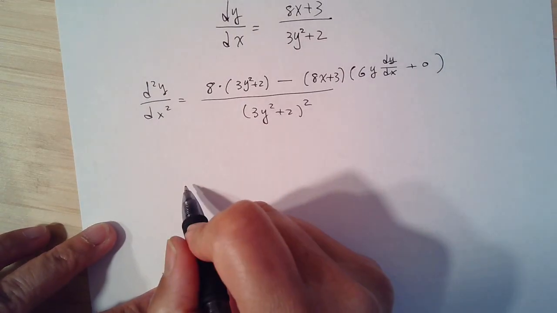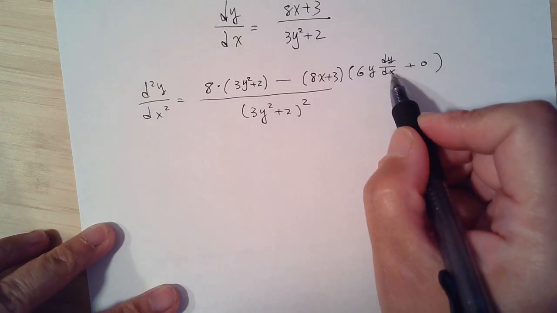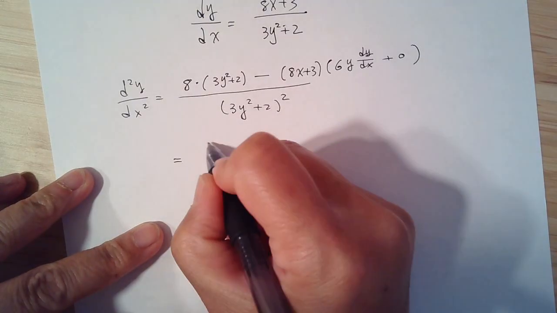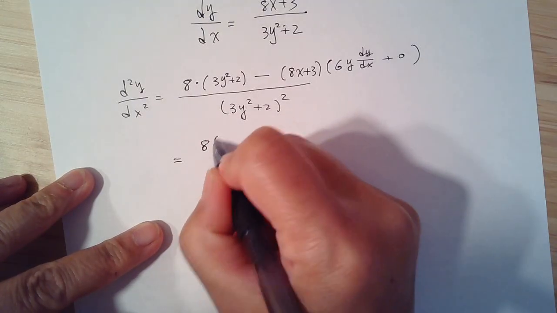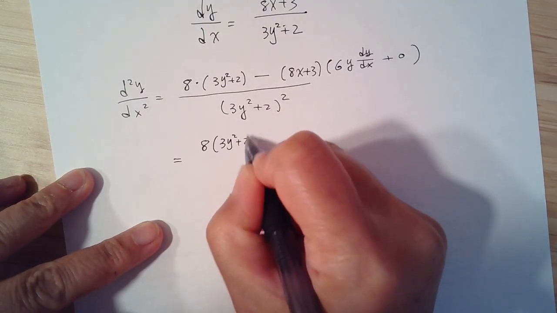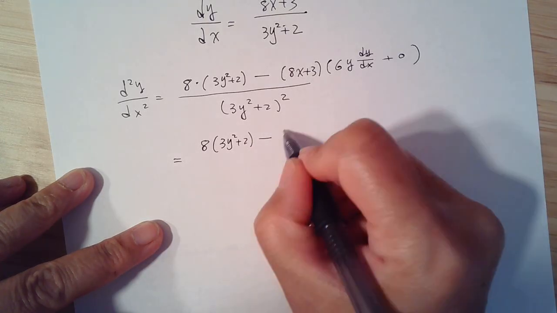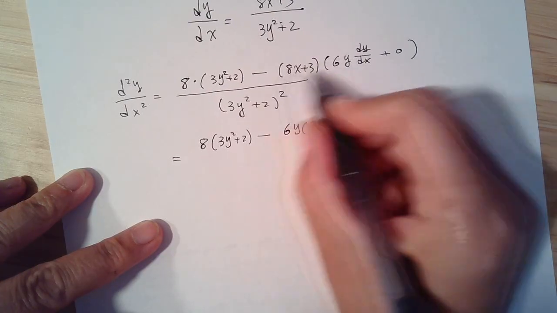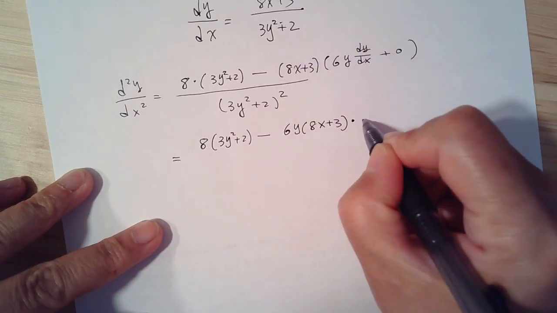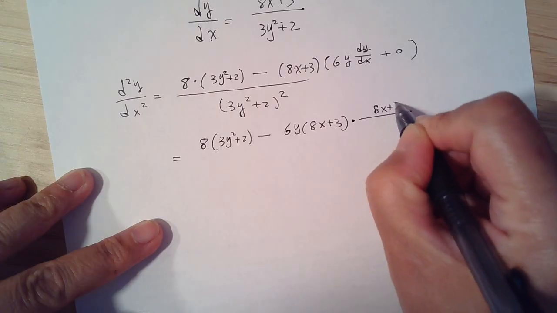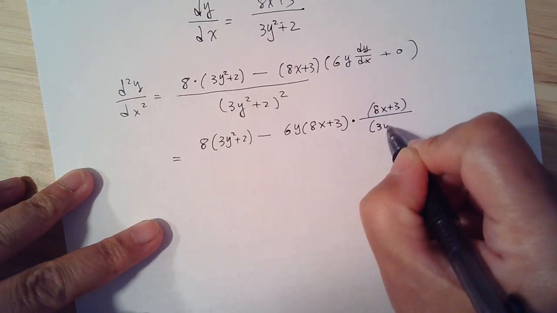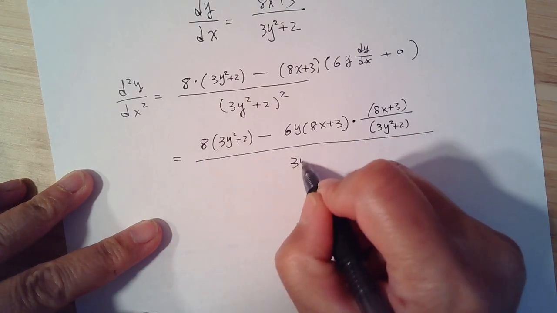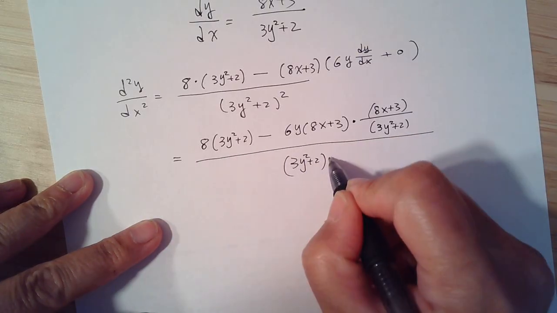Did you see that I have a dy/dx, which is already given? It's just a lot of writing. So it's 8 times (3y squared plus 2) minus 6y times (8x plus 3), multiplied by (8x plus 3) over (3y squared plus 2), all over (3y squared plus 2) squared.